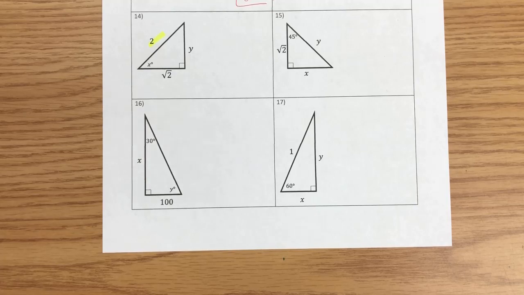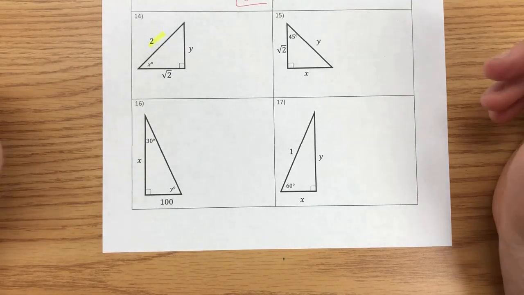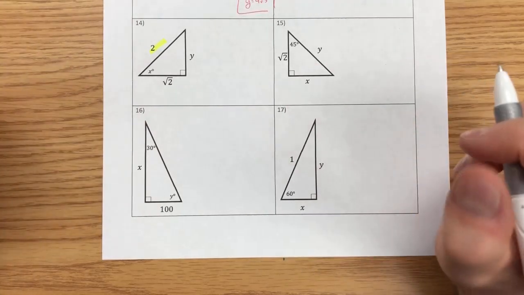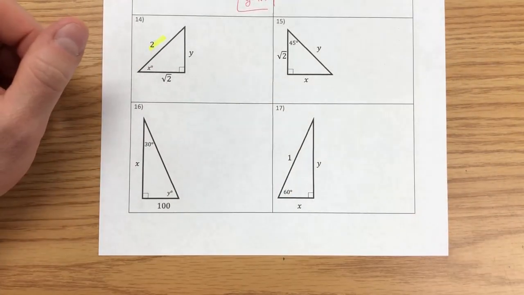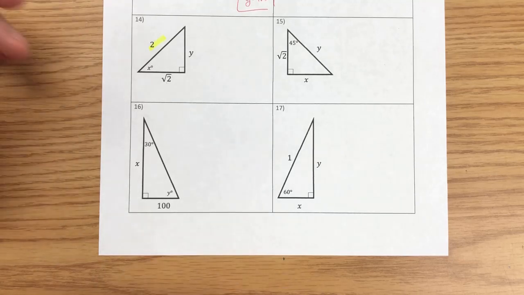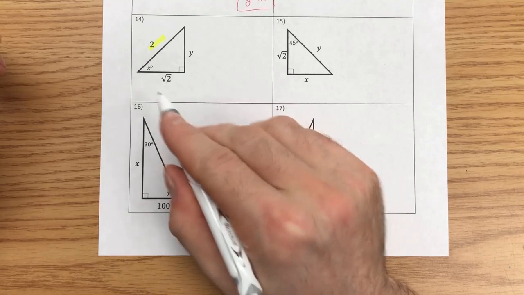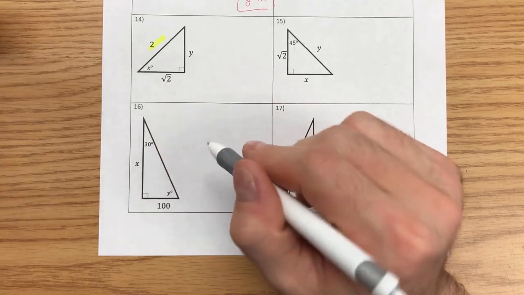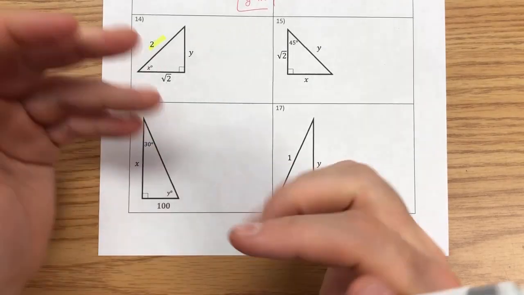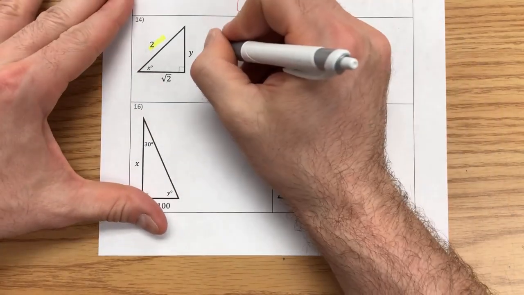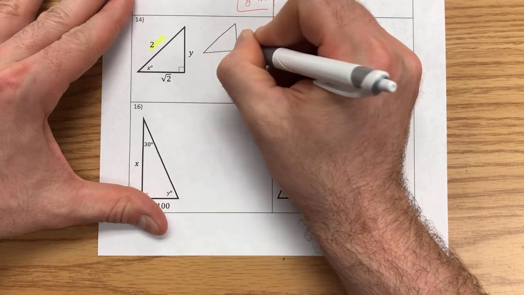Okay, so let's take a look at what you might have done here. So I'm looking at this and I see that I have a square root of 2 and a 2. This could be a 30, 60, 90. It could be a 45, 45, 90. It could be a 46, 44, 90. I don't know. So I'm going to take a shot in the dark and say I see a square root of 2. I know that the 30, 60, 90 tends to have square roots of 3s or some variation thereof. The 45, 45, 90 is going to be the better option.